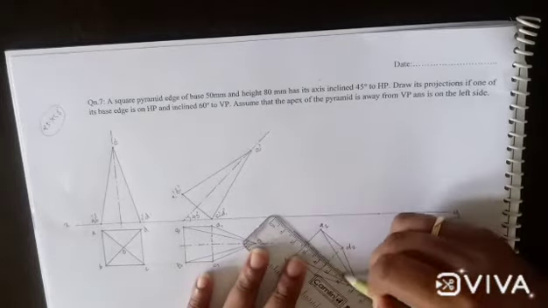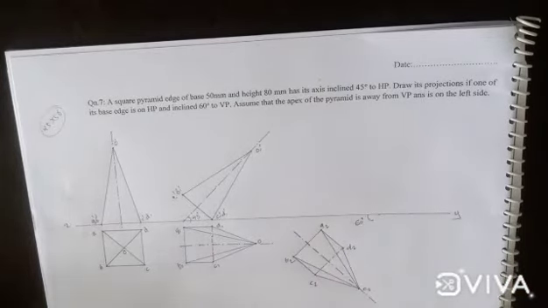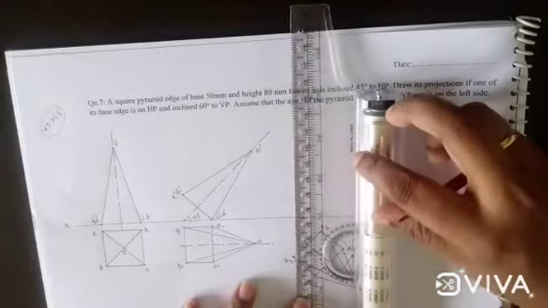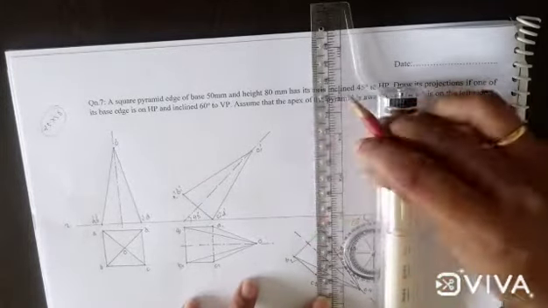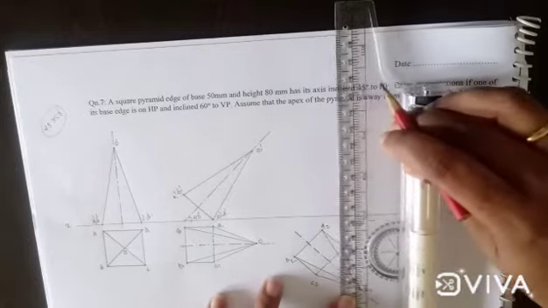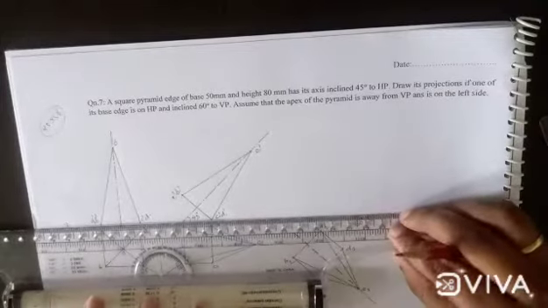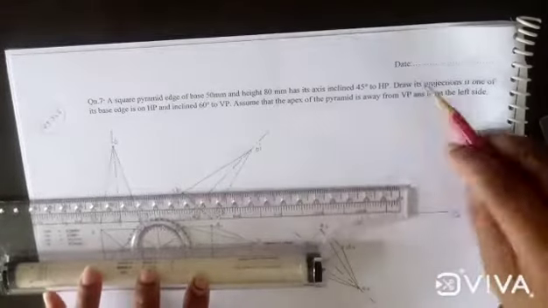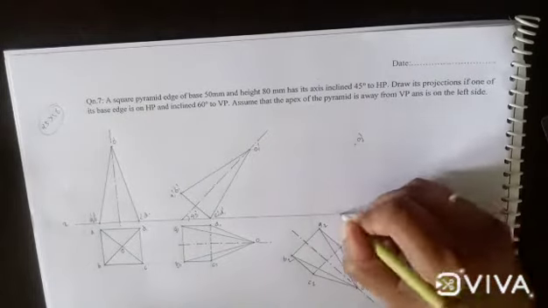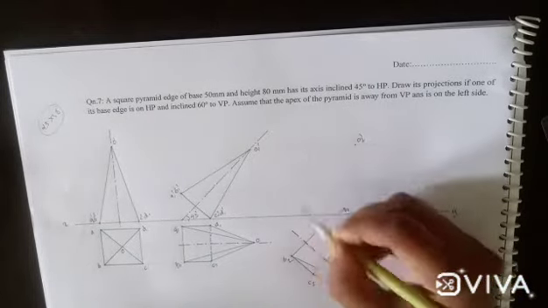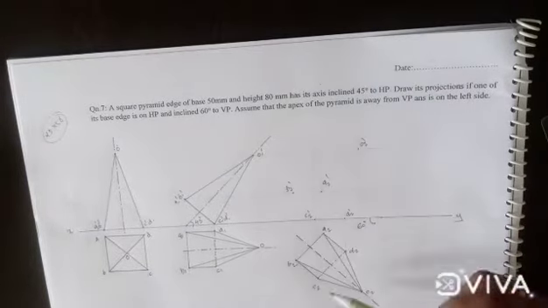Now the apex is on the right side and the edge is making an angle 60 degree to VP. It is not the axis, it is the edge, one of the edges on which it is resting. It is resting on edge CD. So that edge we have made at an angle 60 degree to VP, which we can see as 60 degree to XY line. Then we draw the elevation using projectors, mark all points.